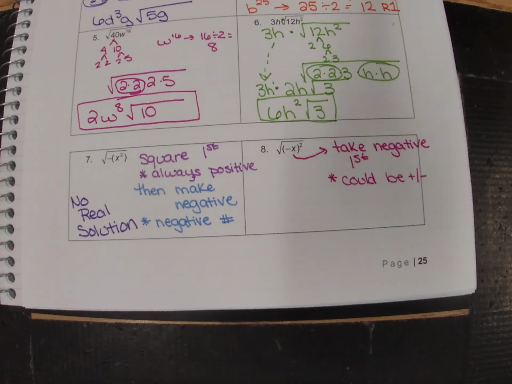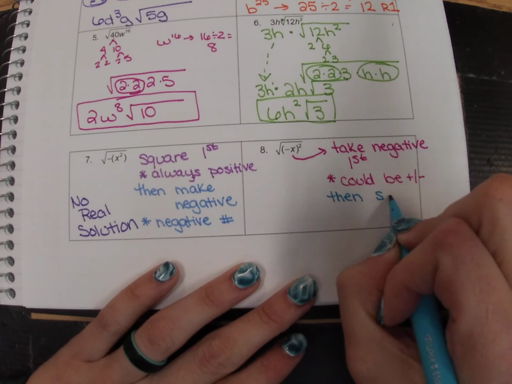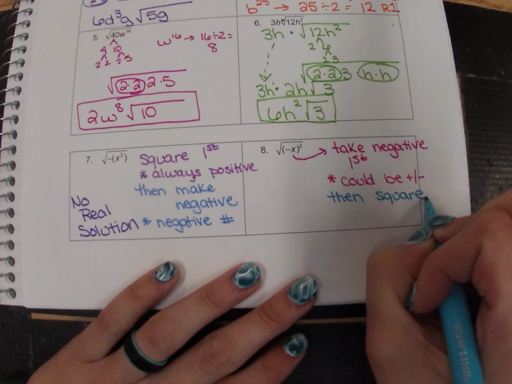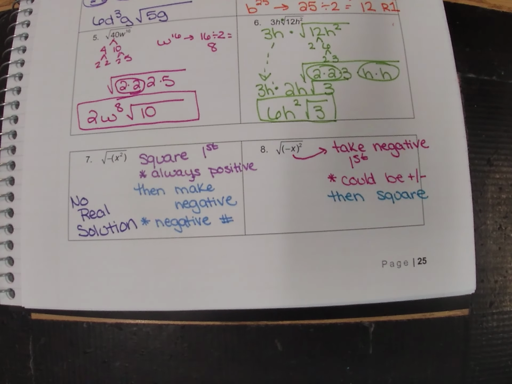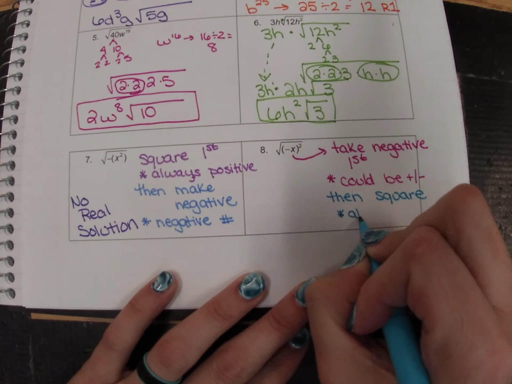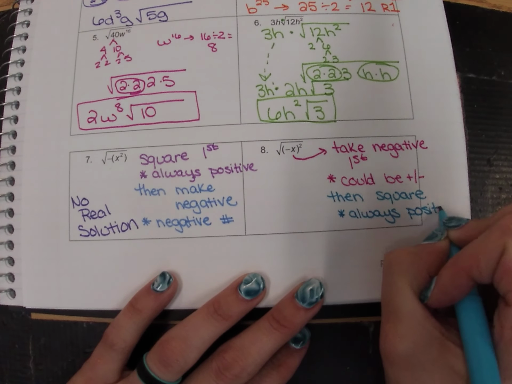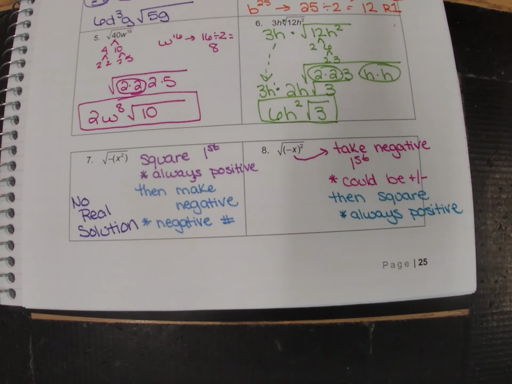But once we have that, the next thing we are going to do is square it. If we square a negative number, a negative times a negative is a positive. A positive times a positive is a positive. So when we square a number, it's always positive, which means that this one would have a solution that we could get out of it.